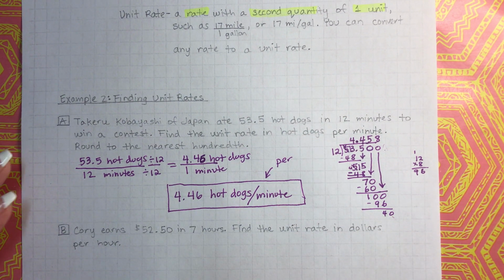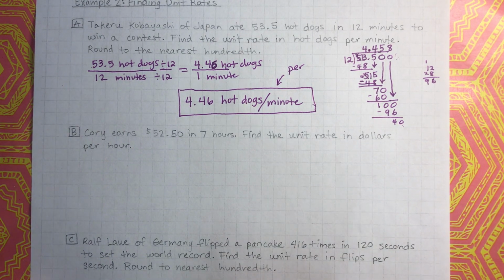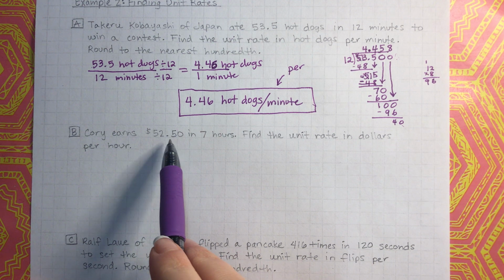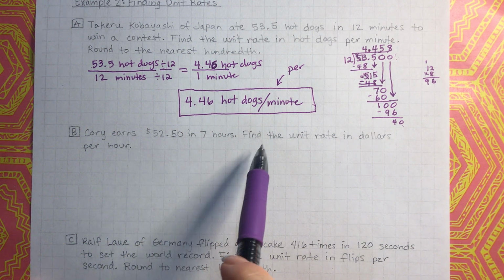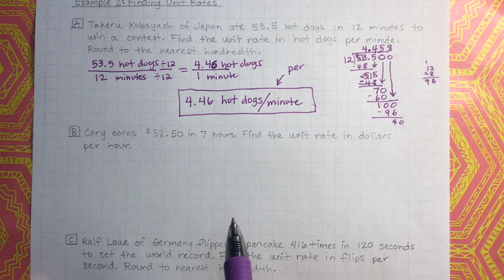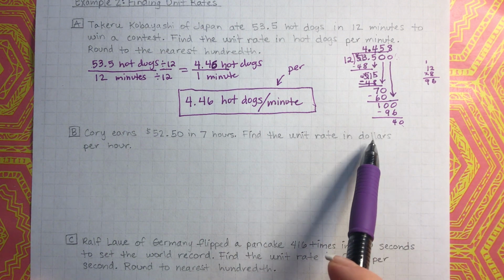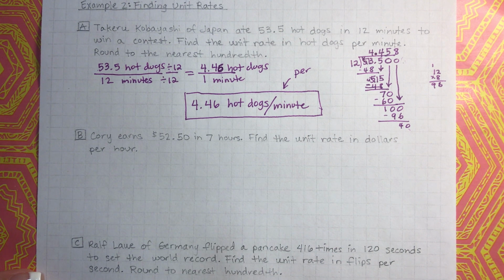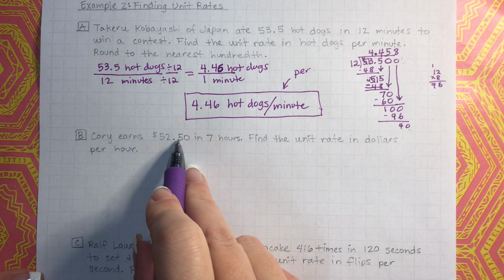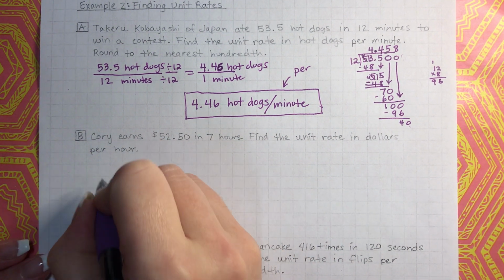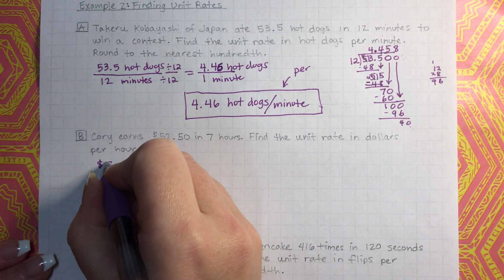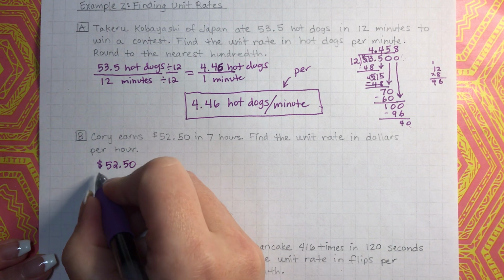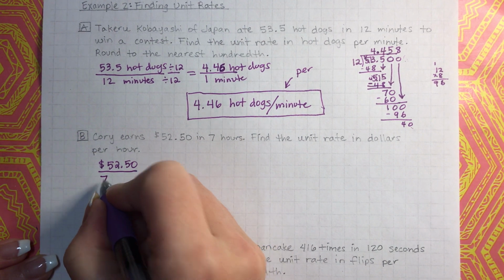Okay, let's go ahead and try this again. It says Corey earns $52.50 in 7 hours. Find the unit rate in dollars per hour. So it wants dollars per hour, and it says 52.50 in 7 hours. So it's going to be $52.50 in 7 hours.